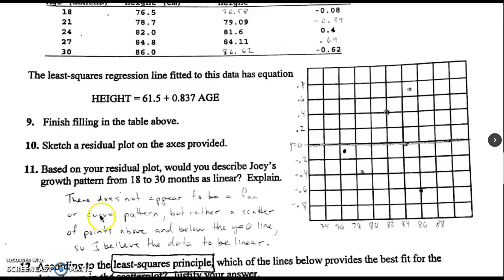A curve, you know what a curved pattern would look like. A fan is when the data starts really close together and then it fans out. Or it could start really spread out here and get less and less spread out as you get this way. So it could curve in from the top and curve in from the bottom. That's another way you could have a fan pattern.